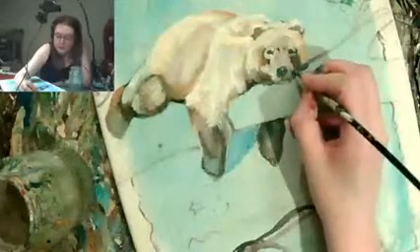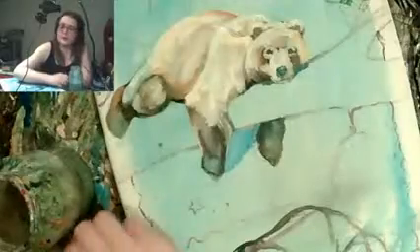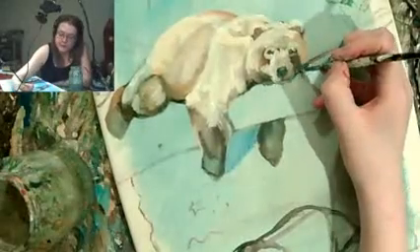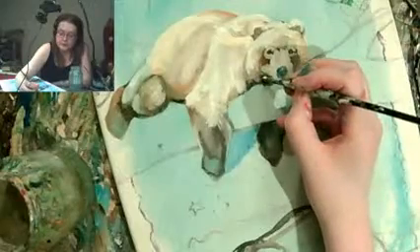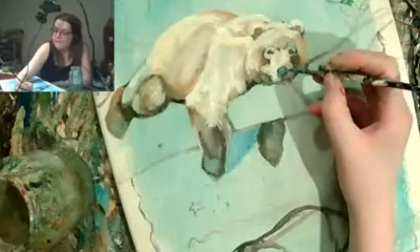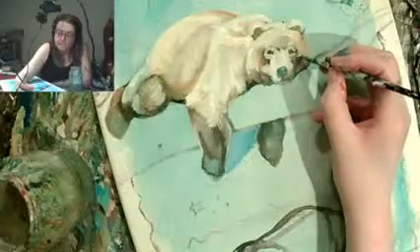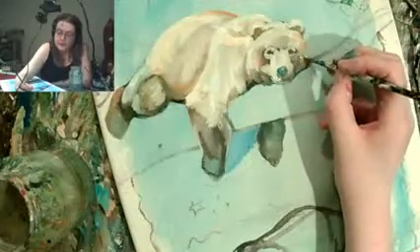Bring his face down a bit. And then I need to add a bit more white fluff around this bit, or ginger fluff. And around his eyes.